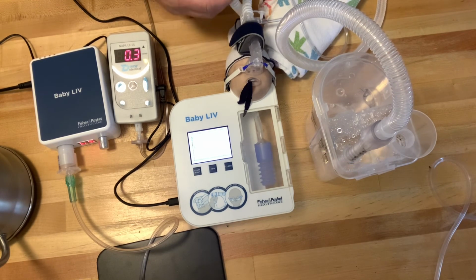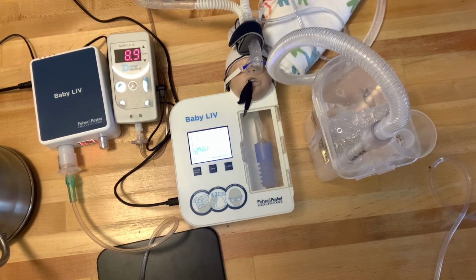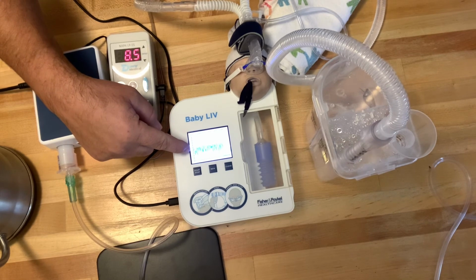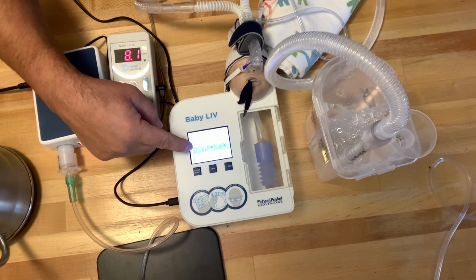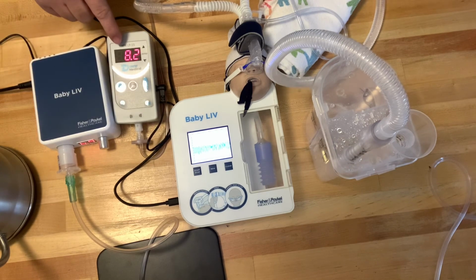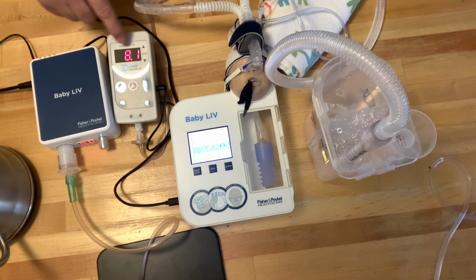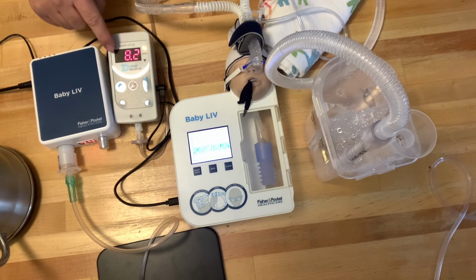And when I plug that back in, notice what happens: the CPAP on the baby has jumped to 8 to 10 centimeters of water pressure. The CPAP on my monitor says 8 centimeters of water pressure, and it's also alarming to let you know that what's going on inside the baby is now at a dangerous level, or a level that you didn't want set.